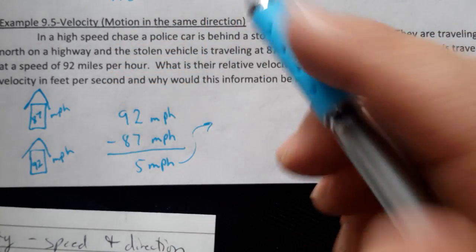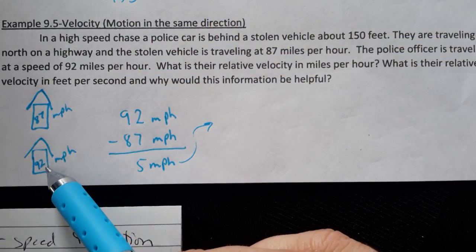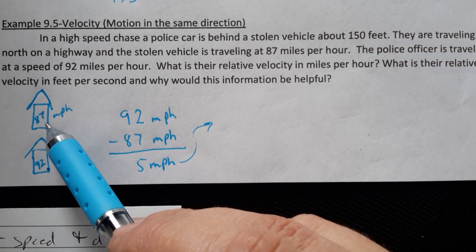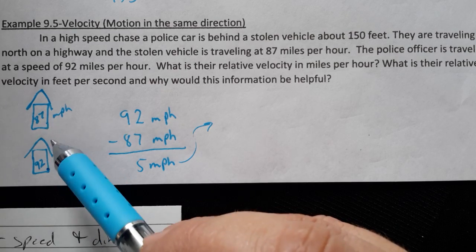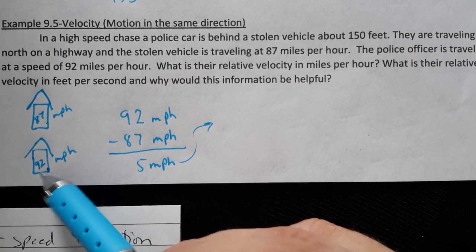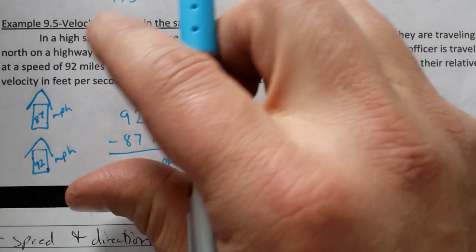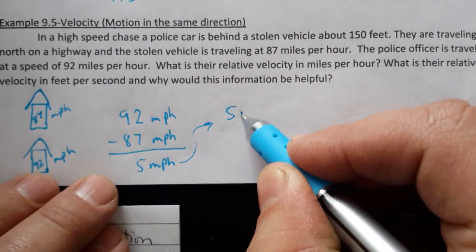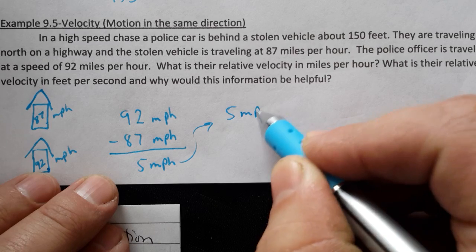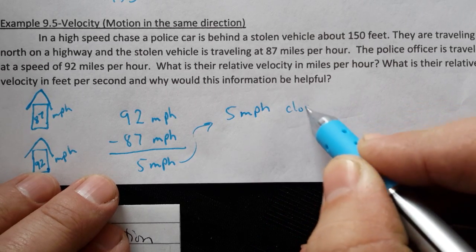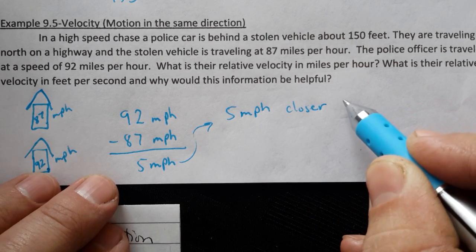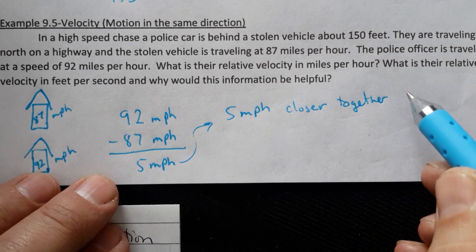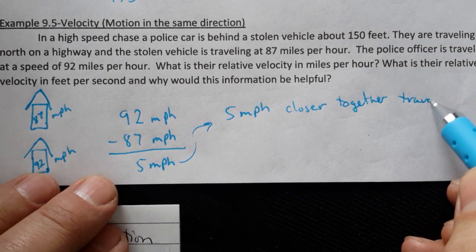to each other. Now, based on the information, we've got a police officer in a car behind a stolen vehicle person in a car. Which one's going faster? Well, the police officer is going faster. So they're actually getting closer together. So this is going to be 5 miles per hour, closer together, traveling north.